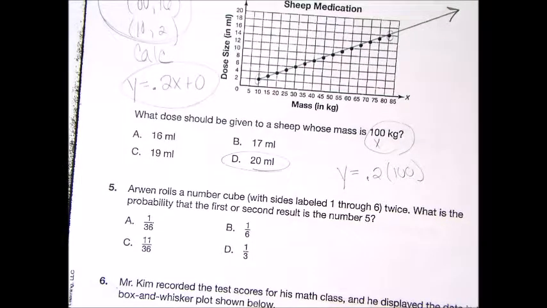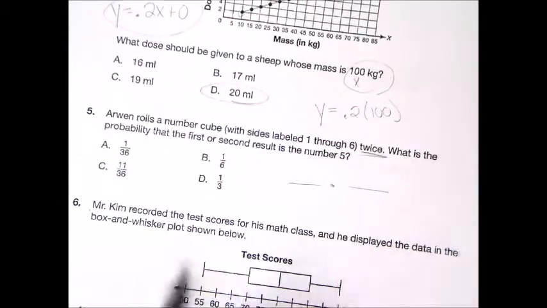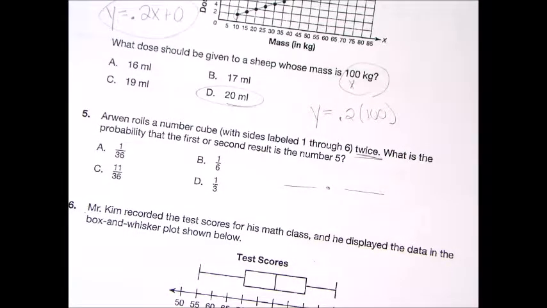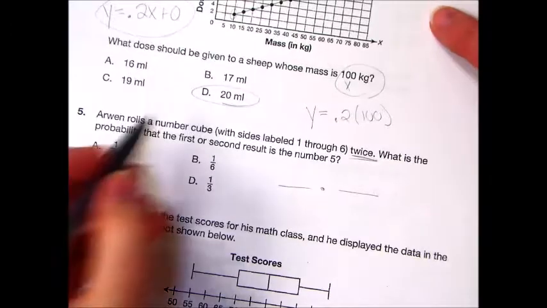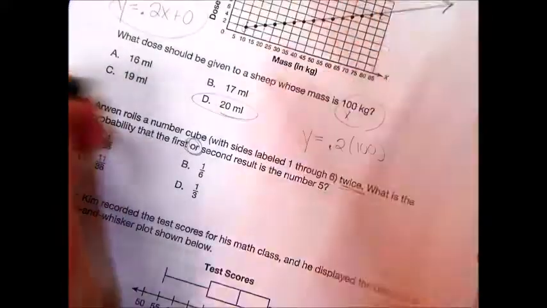Arvin rolls a number cube twice. So you see how it says he rolls it twice? That's a multiplication problem. What is the probability that the first or the second result is a 5? So not that he gets 2 5s in a row, but that the first or the second result is a 5. You know what? I don't like this word or, so here's what we're going to do. The first or the second result being a 5.